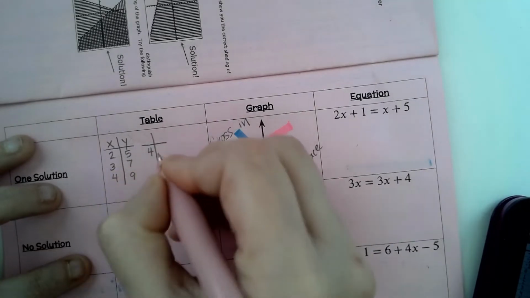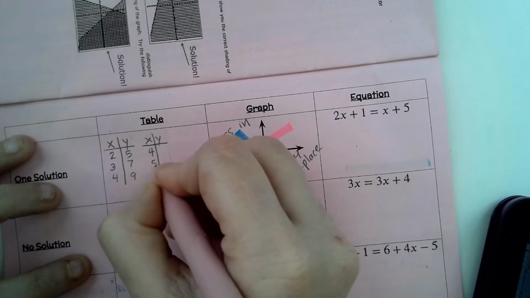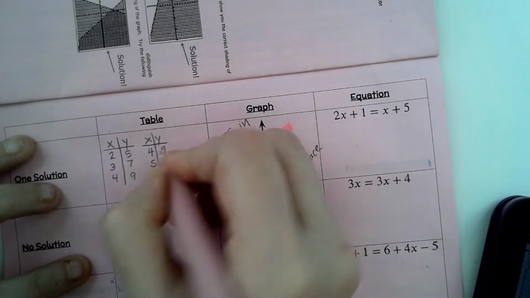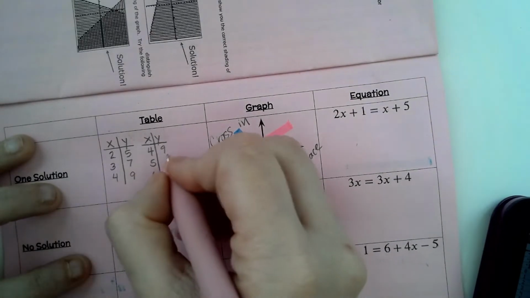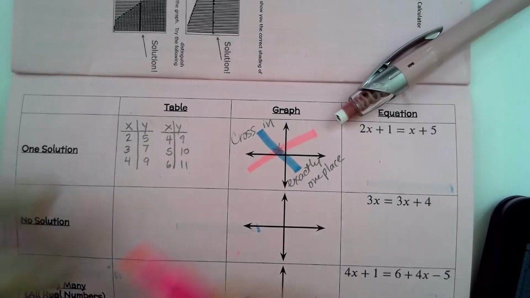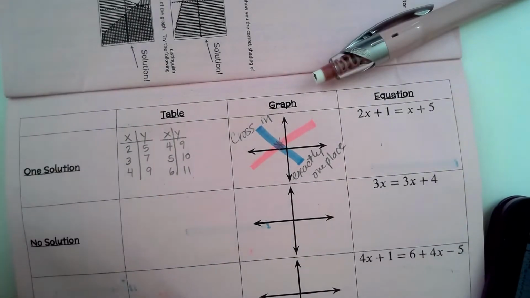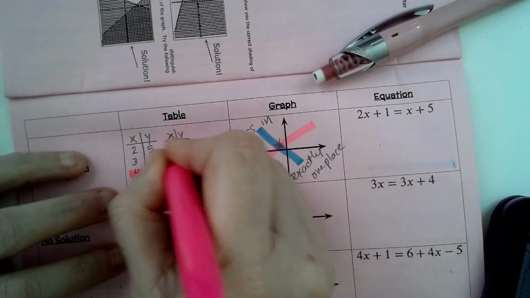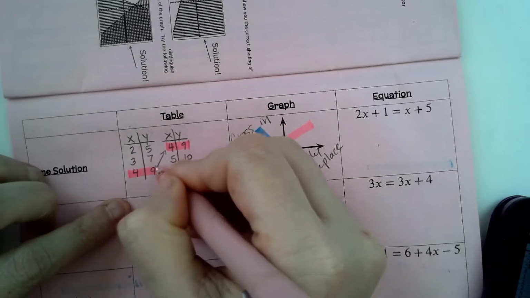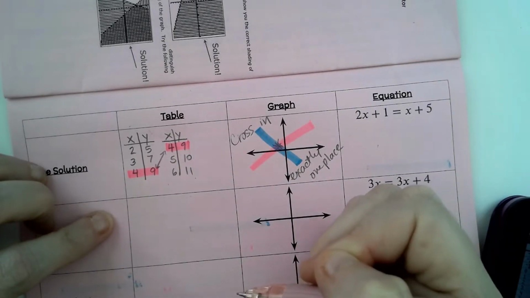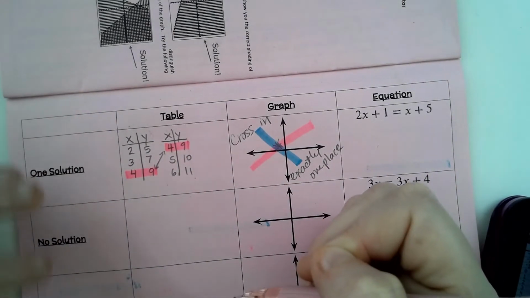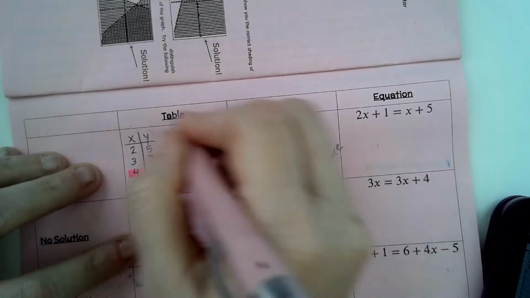And over here on this other table, the x and y might be 4, 5, 6 and 9, 10, 11. For this one, what they want you to identify is that both of these tables have a row 4, 9. That means that's the point they have in common. The intersection is 4, 9.